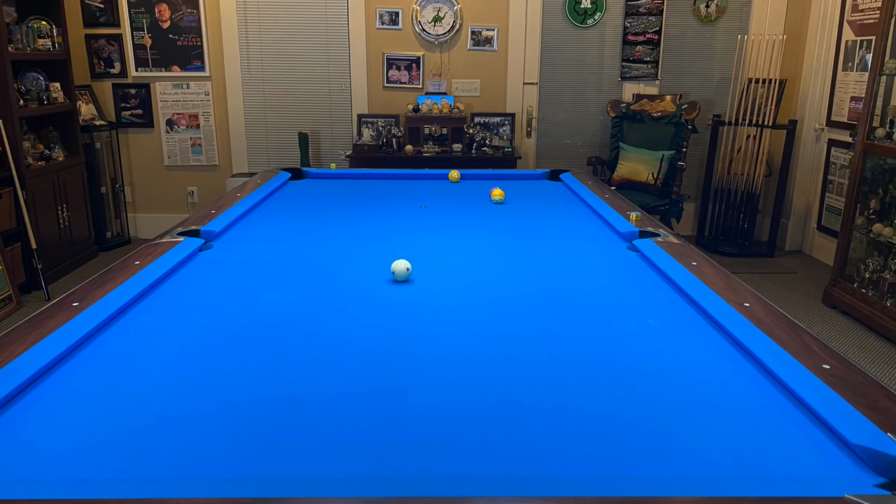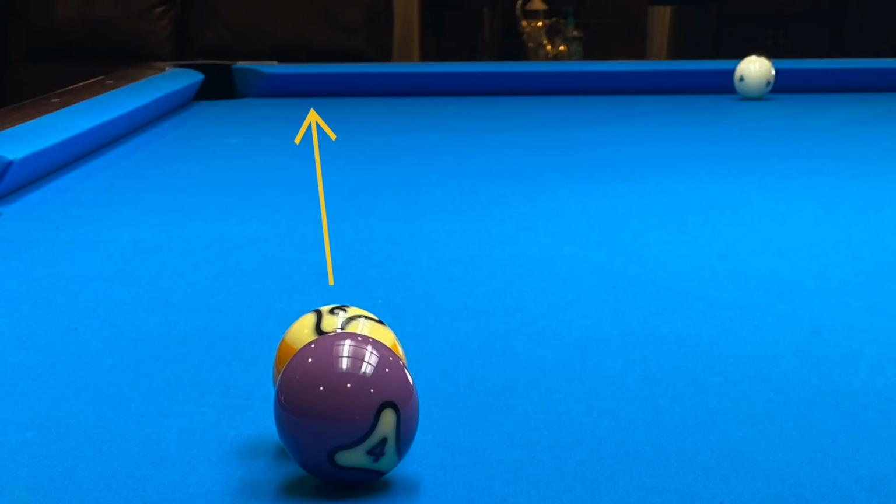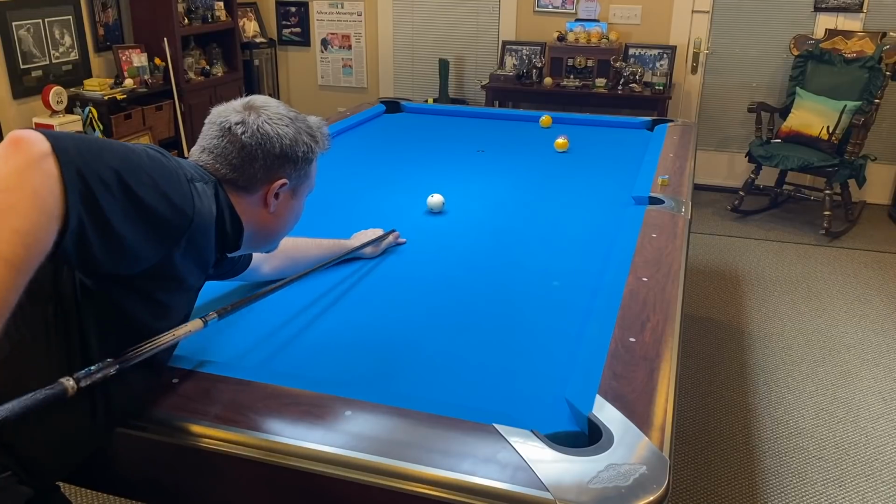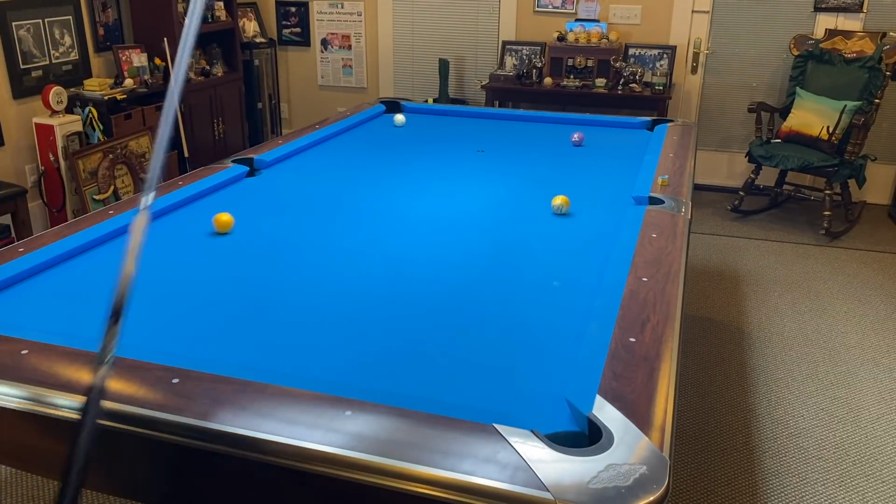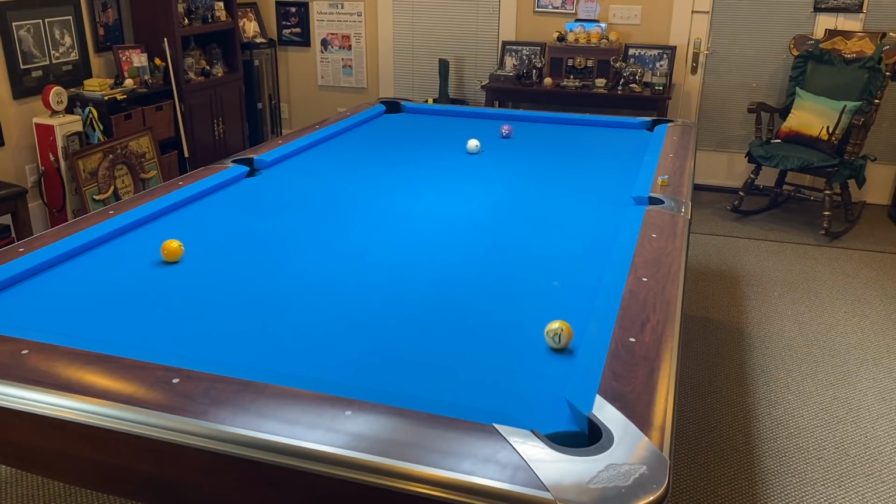Okay, now we're going to look at some real game scenarios, and the first shot we're going to look at is a combination bank. The 4 and the 9 are not lined up to the corner pocket here. They're actually lined up to the left side of the corner pocket. I'm going to bank the 1 into the left side of the 4, which will push the 9 ball further down and allow it to go into the pocket here. You'll see that the 9 ball is going to the right here because I banked and hit the 4 ball on the left.